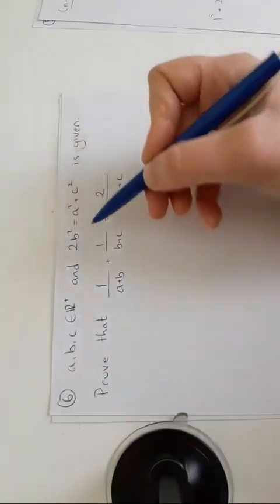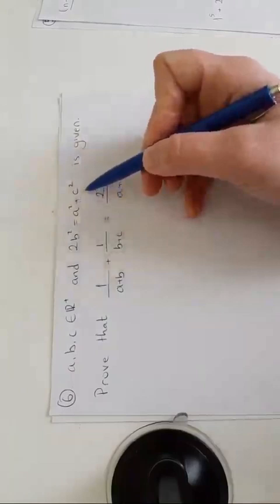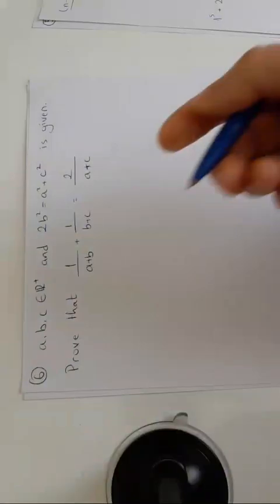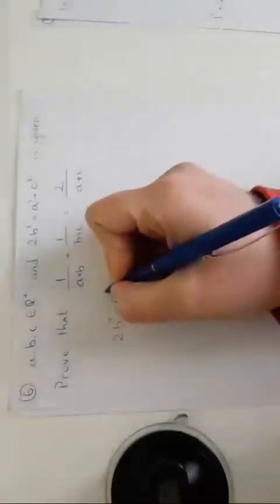Sixth question. Numbers, and it's given that 2b squared is equal to a squared plus c squared. We need to prove that 1 over a. Now let's start from the given equation. 2b squared is equal to a squared plus c squared.